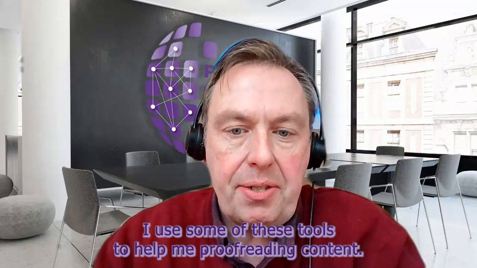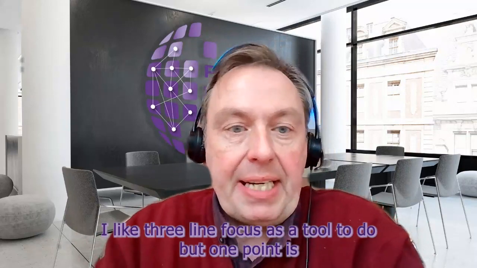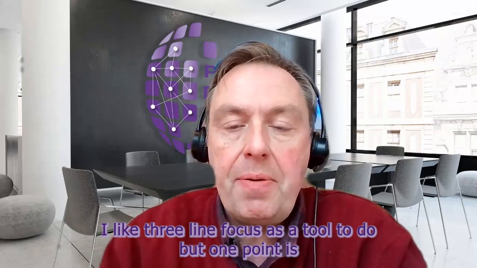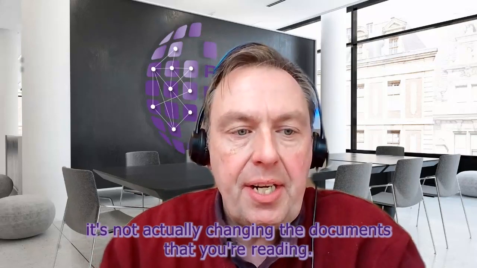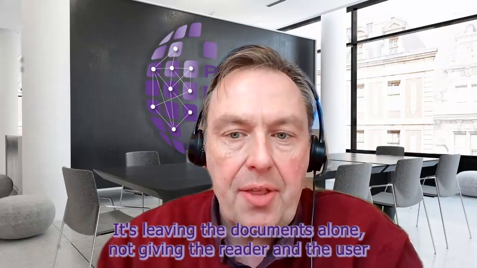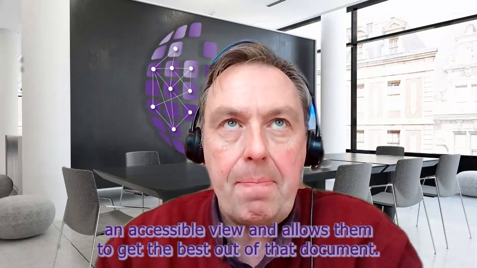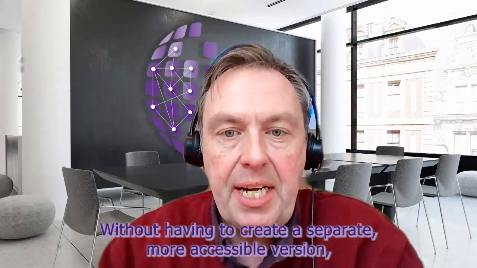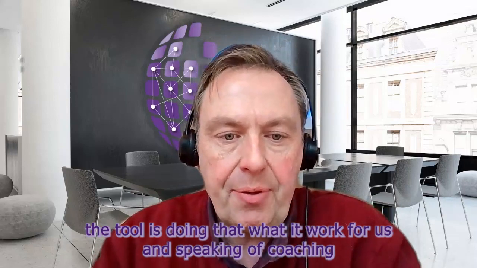I use some of these tools to help me proofread content. I like the 3-line focus as a tool to do that. But one important point is it's not actually changing the documents that you're reading. It's leaving the document alone, but giving the reader and the user an accessible view, and allows them to get the best out of that document without having to create a separate, more accessible version. The tool is doing that work for us.